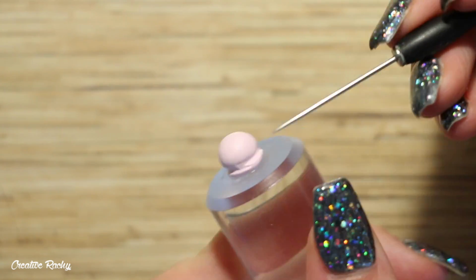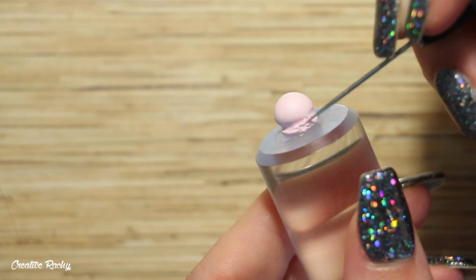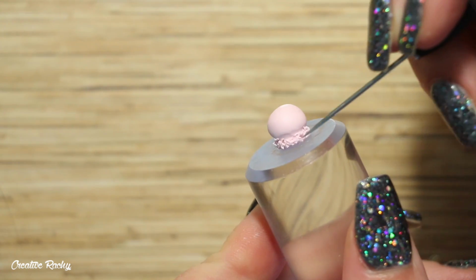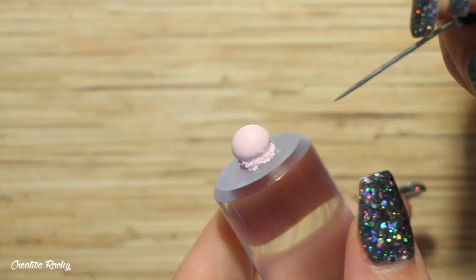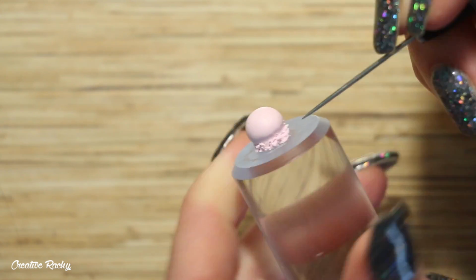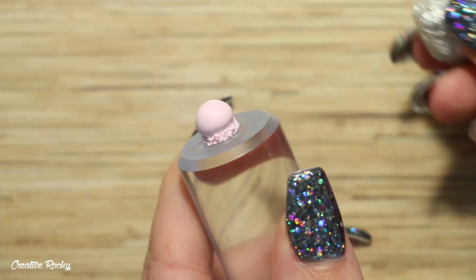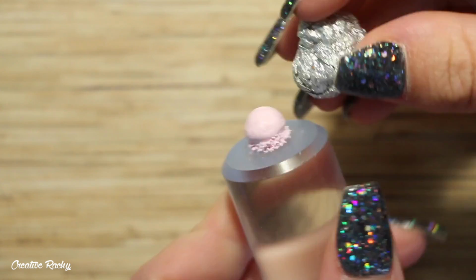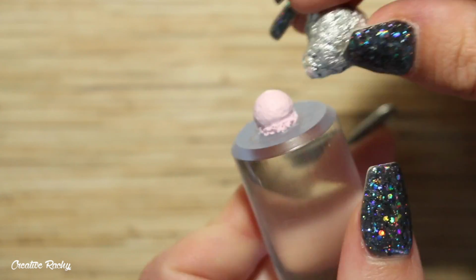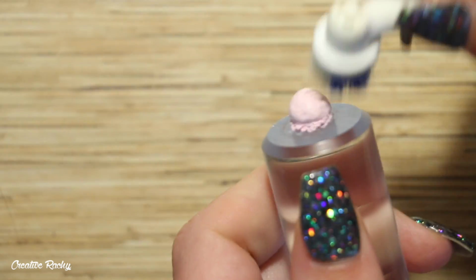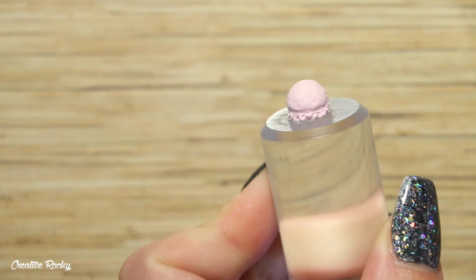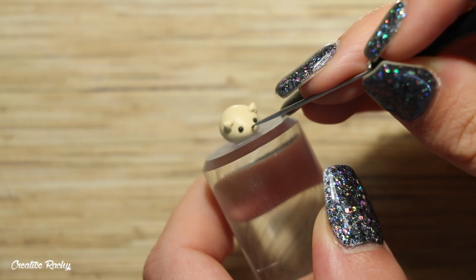So here I've got the pink one rolled into a ball, and I just have the clay attached to the end of my rolling pin so that I can easily move it around and add all the texture that I need to. I'm firstly adding some texture with my needle tool, and then I'm going in with a ball of aluminium foil and also my toothbrush to add texture to the top part of it. I then pretty much did the exact same thing to create a vanilla colored ice cream scoop as well.